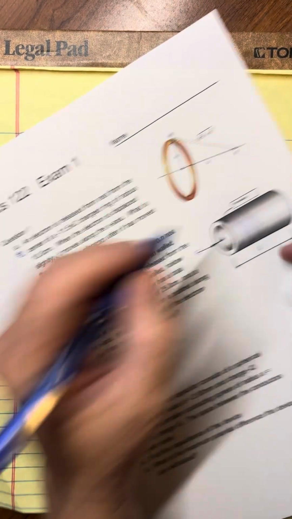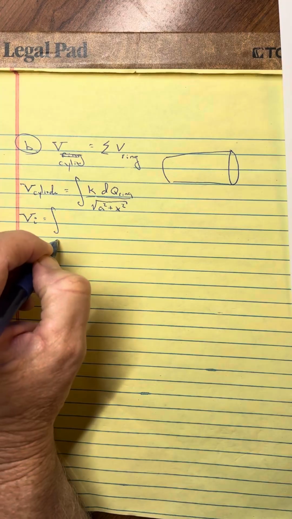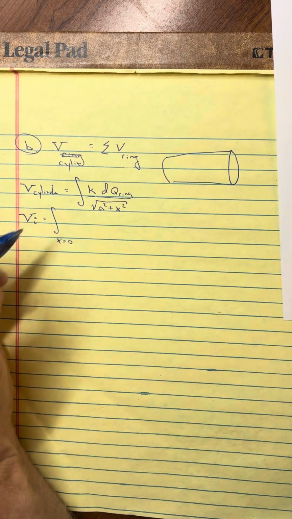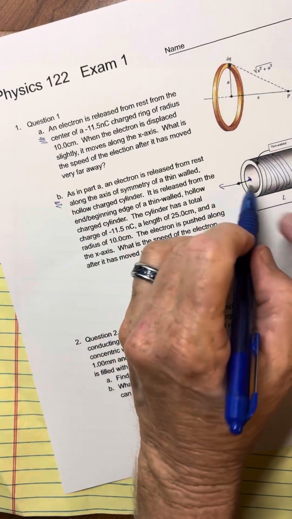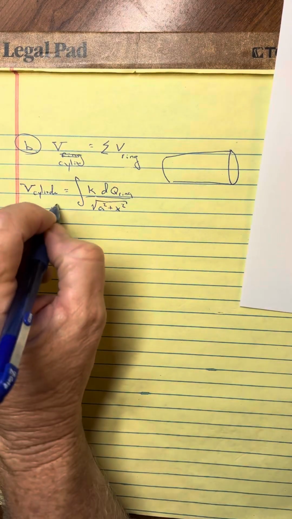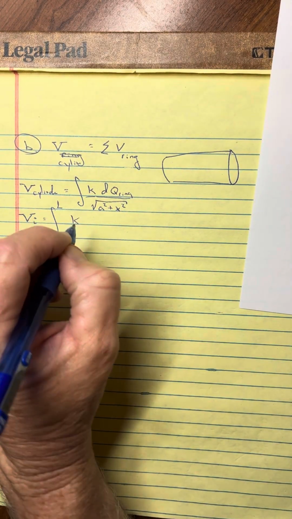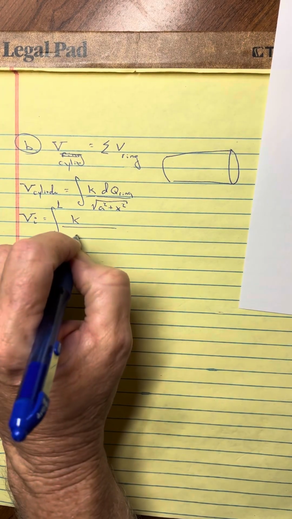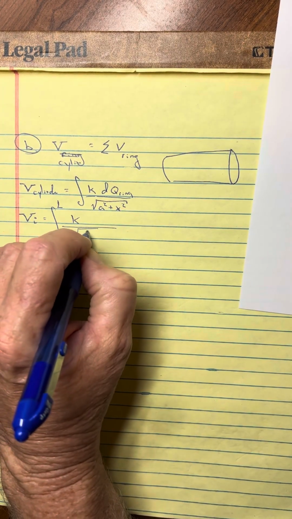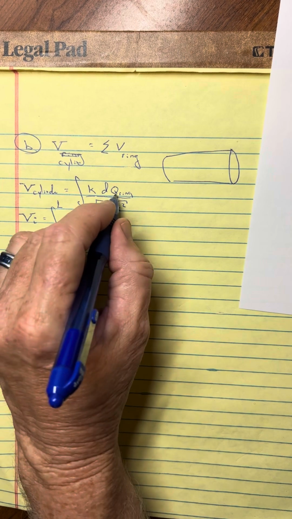And so my x would be 0, so I would have an integration from x equaling 0. And then the last one would be a length L away, and it would be Coulomb's constant. And here's where I'm going to have to give a little thought to this dq.